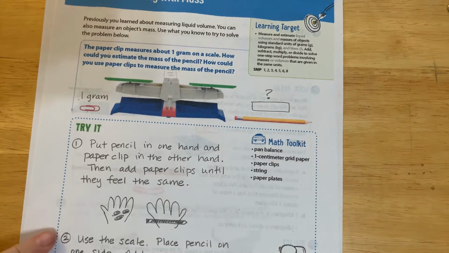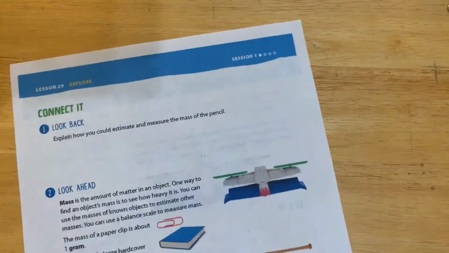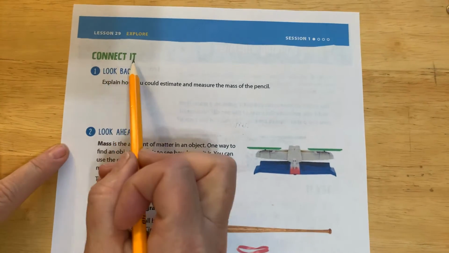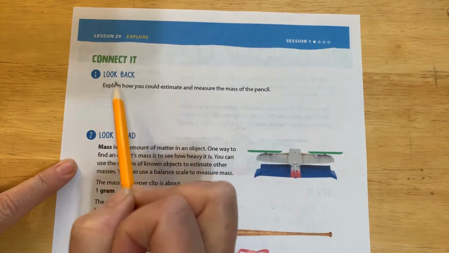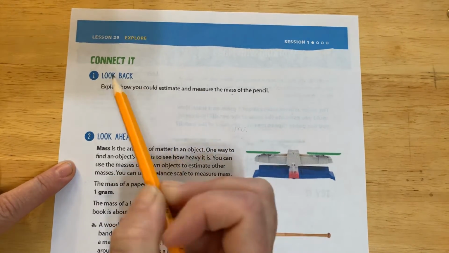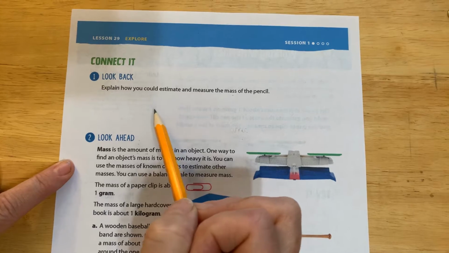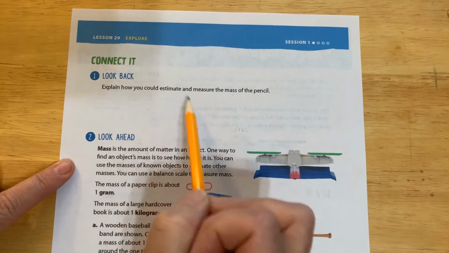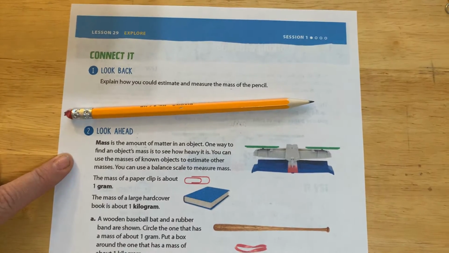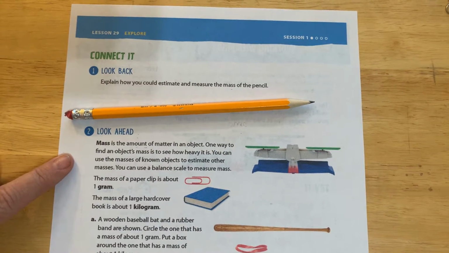Okay, let's go ahead and turn the paper over. Now, on the back, let's look at connect it. Look back. Explain how you could estimate and measure the mass of the pencil. Okay, if you don't have something from the other side, then please tell me right here how you could figure out the mass of this pencil. If you need to, pause the video and come back when you're done.